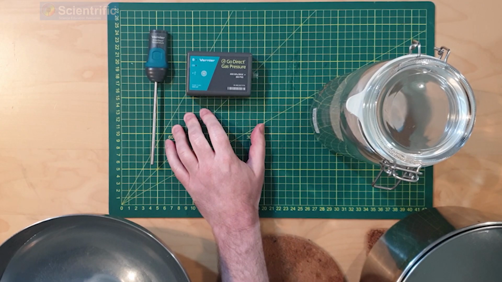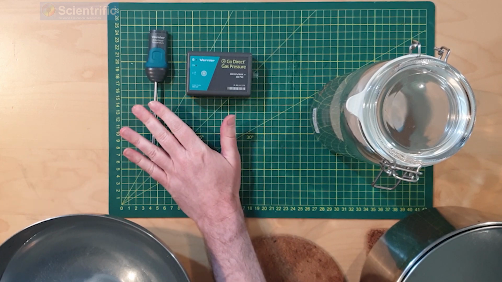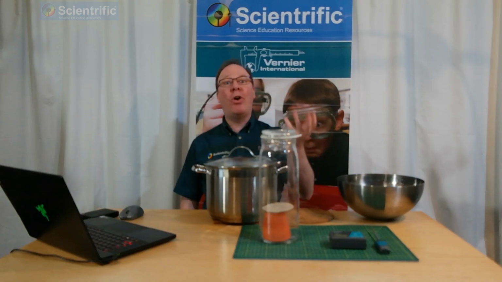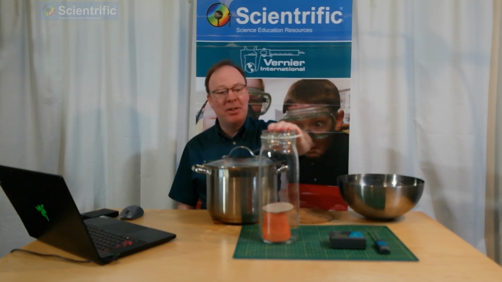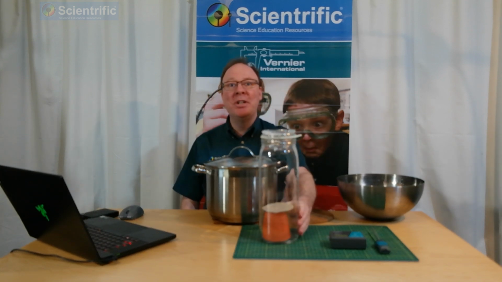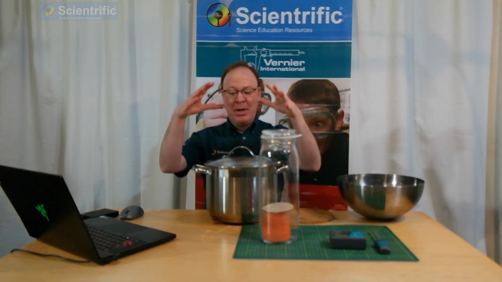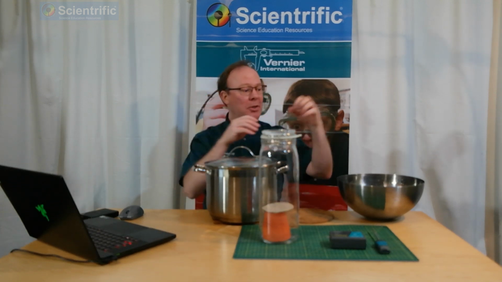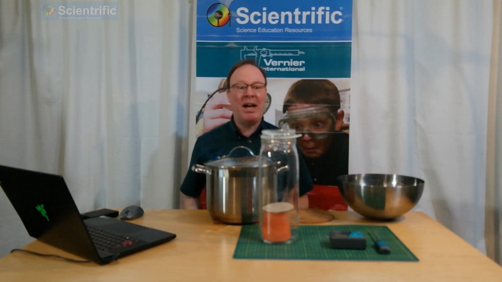Here I have the Vernier Go Direct gas pressure sensor and the Go Direct temperature probe, but we can also do it with things you can find around the house. Here I have a giant mason jar. I've just put a little bit of cardboard so that when I pop the probes in, they'll be nice and secure. Over here, I have my hot water. Over here, I have my ice bath. So how do we do this?